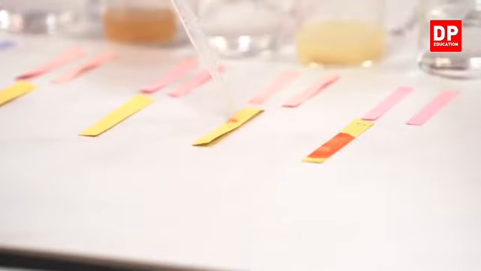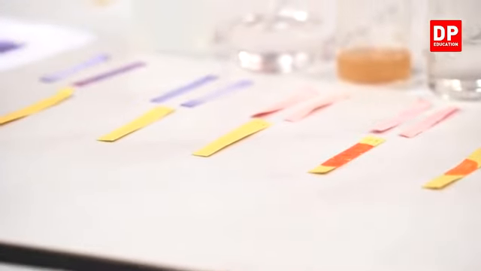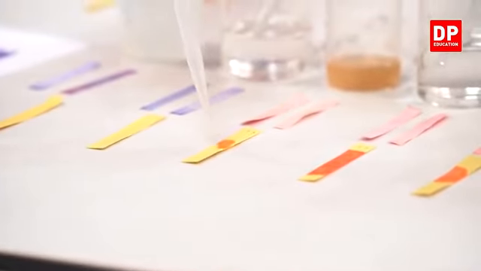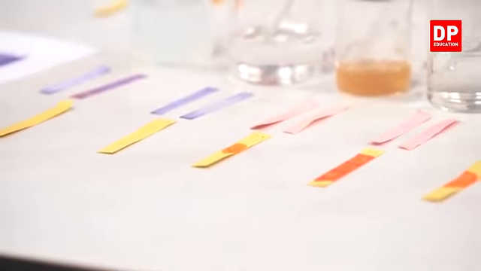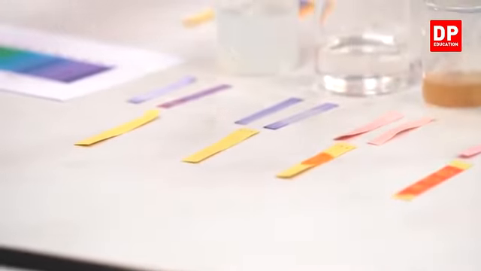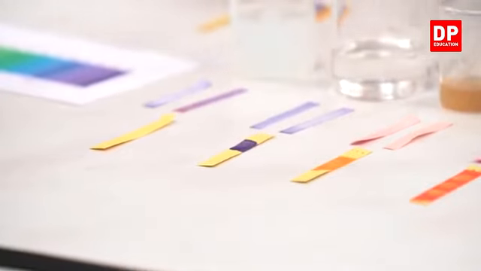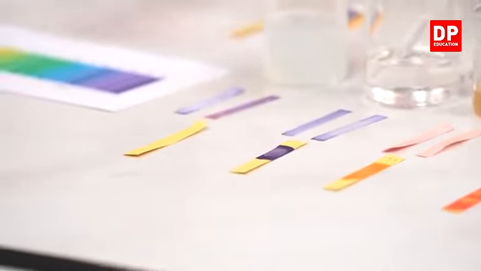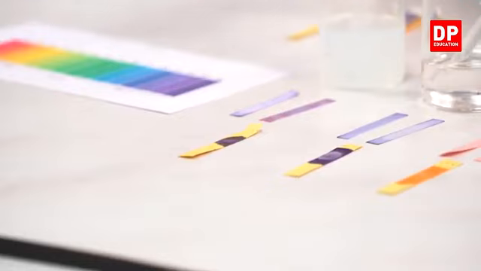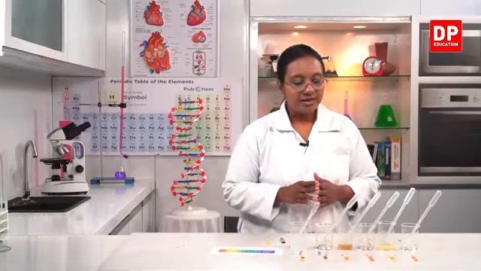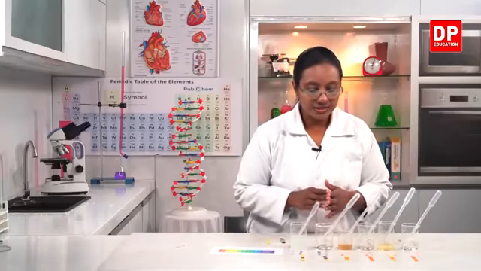I will add all the drops and then we will discuss the colors. Here again, the vinegar solution, sodium hydroxide and soap. Now we'll wait till the color changes completely.